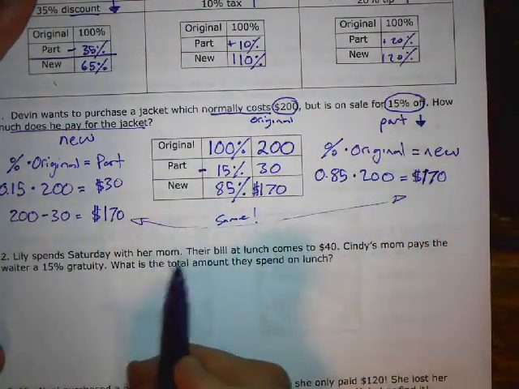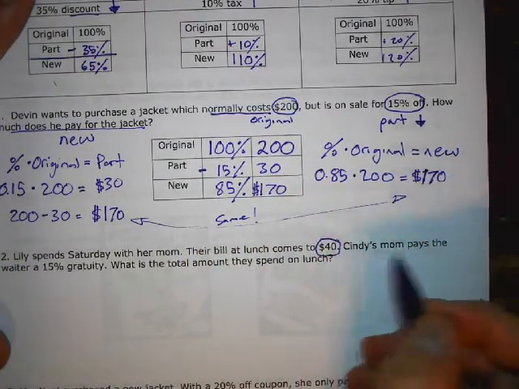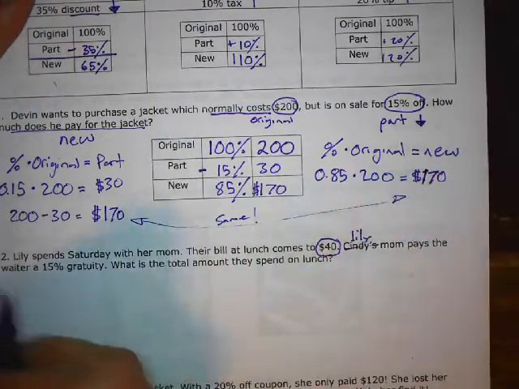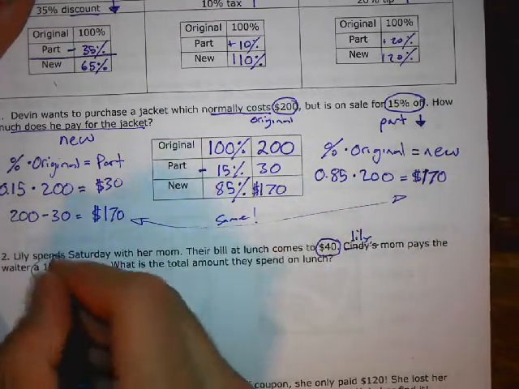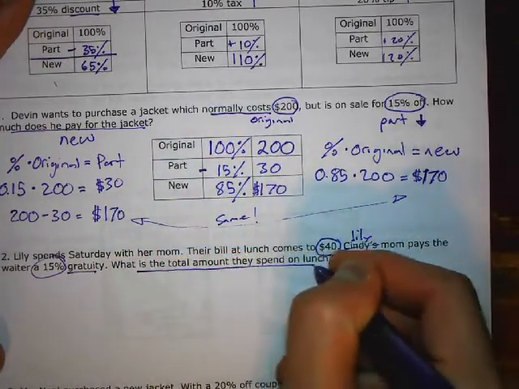Lily spends Saturday with her mom. Their bill at lunch comes to $40. Lily's mom pays the waiter a 15% gratuity. What is the total amount they spend on lunch?